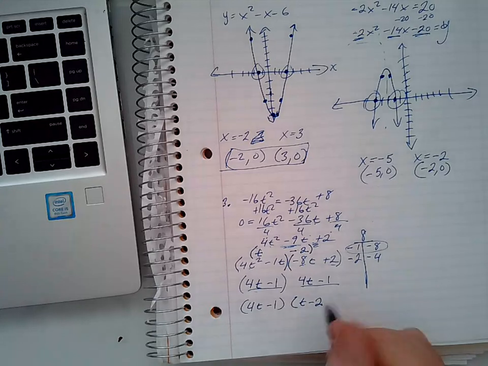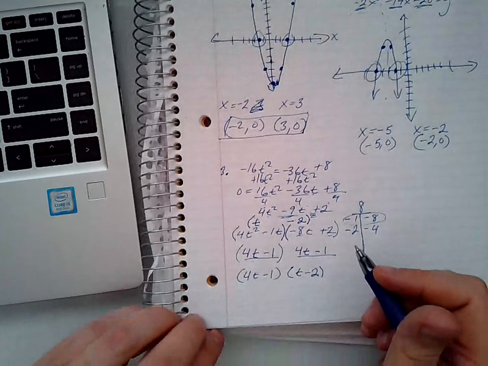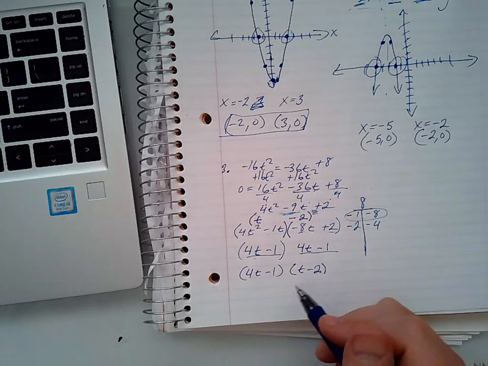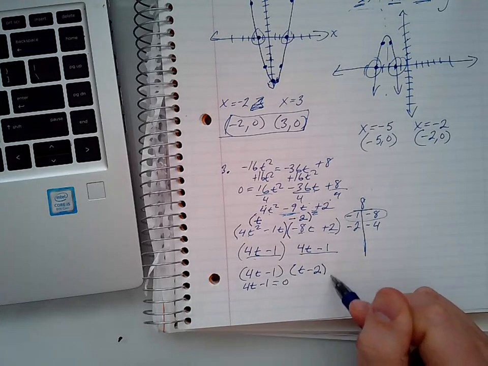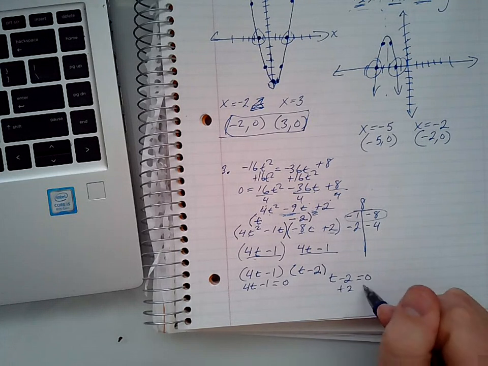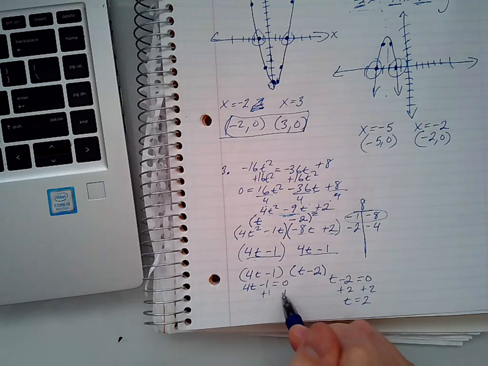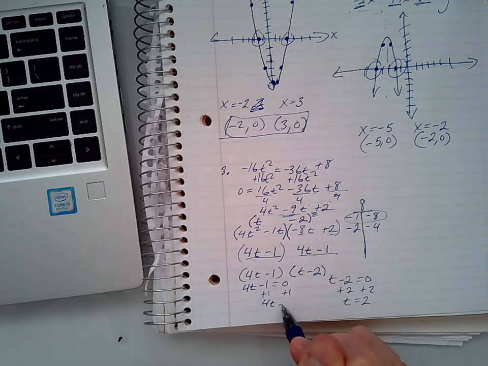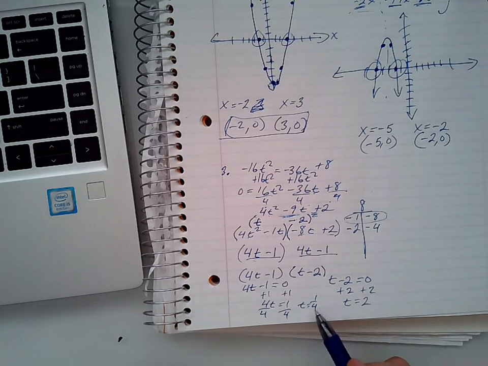Now, notice the instructions say solve. We don't stop until we have the values. So now we're going to use the zero product property to say 4t minus 1 is equal to 0, and t minus 2 is also equal to 0. We're going to add 2 to both sides on this one and get t is equal to 2. We're going to add 1 to both sides here and get 4t equals 1. Divide by 4, and I'll get t is equal to 1/4. So these are my two answers: t is equal to 1/4 and t is equal to positive 2.